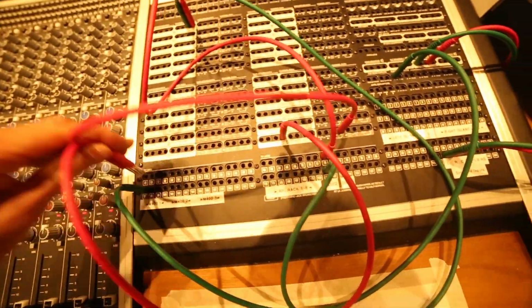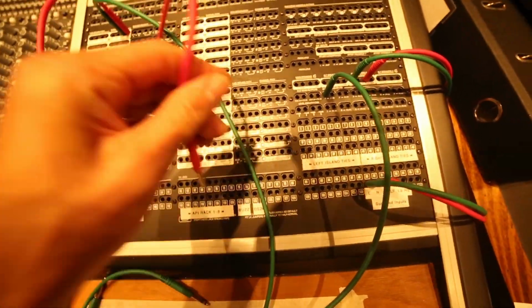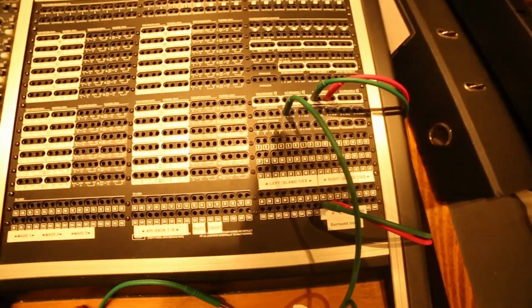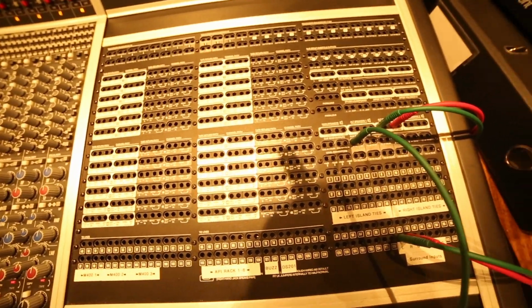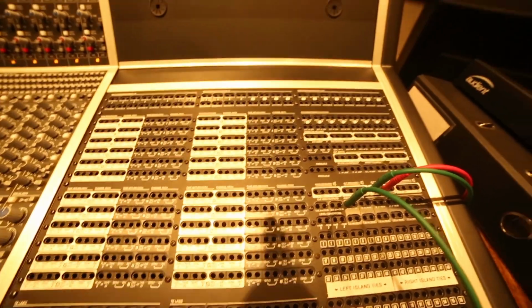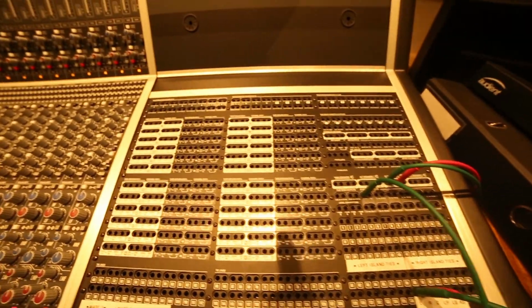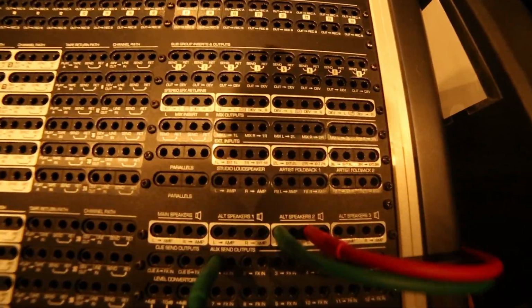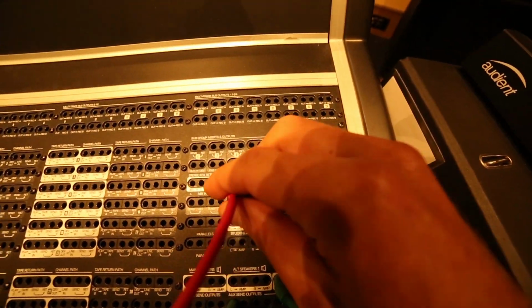There's a bunch of other ways as well, but I'm just going to do that for now and unpatch some of these. Now if we were wanting to mix a song on this console, say we're mixing it into the stereo mix bus and then we want to print that mix back into Pro Tools, what we've got to do in that case is, sorry, grab a patch lead, go over to the mix outputs just here where it says mix outputs, and we've got mix left.